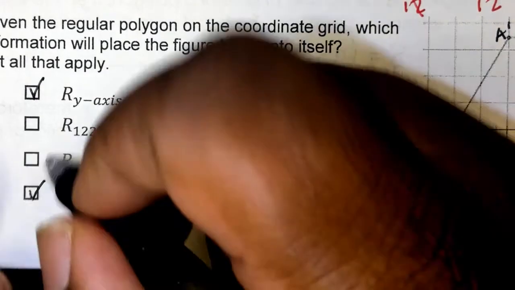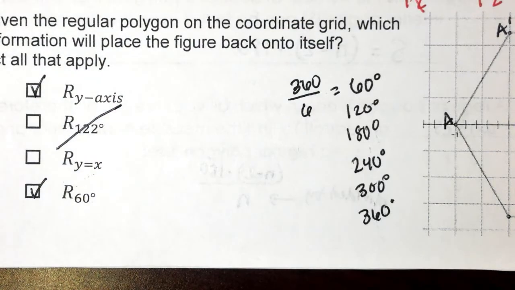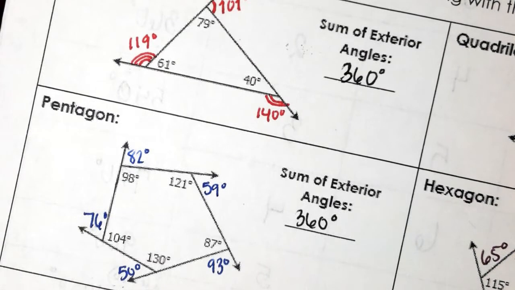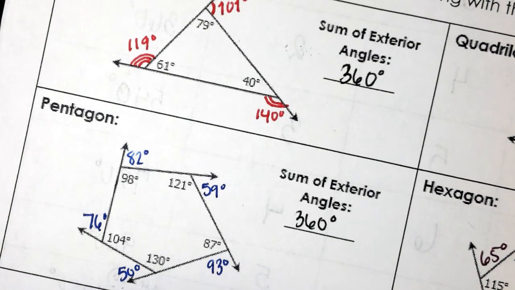The last, we already said no to this. The last one is reflection over y equals x. Y equals x is the diagonal reflection. I'm just drawing my line in. Draw your diagonal line in and look at it and see if it can reflect over that. You should know where the diagonal line goes. Y'all shouldn't have forgot this, it's only 2 units ago.